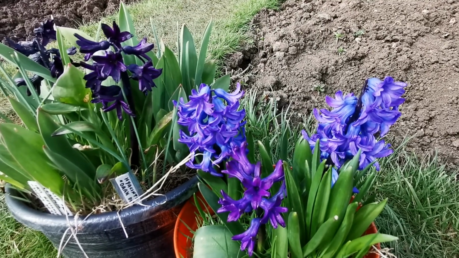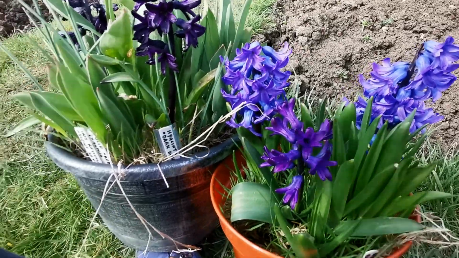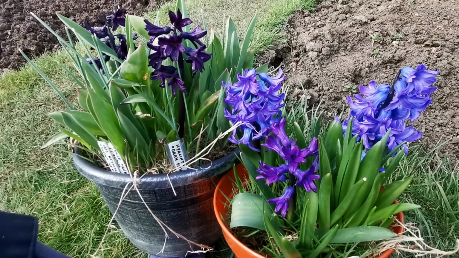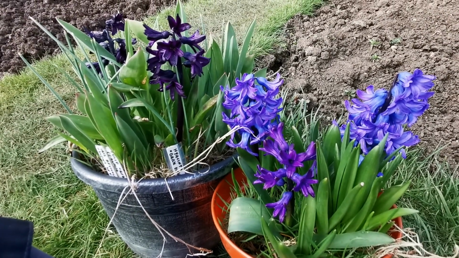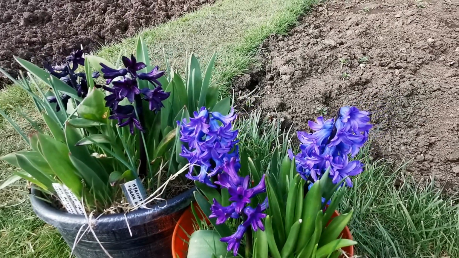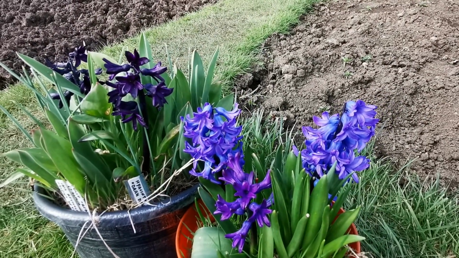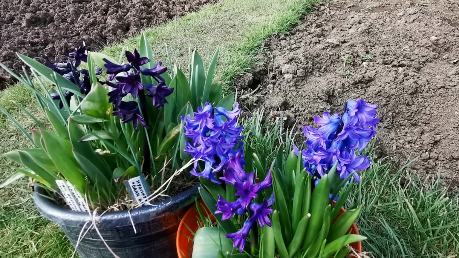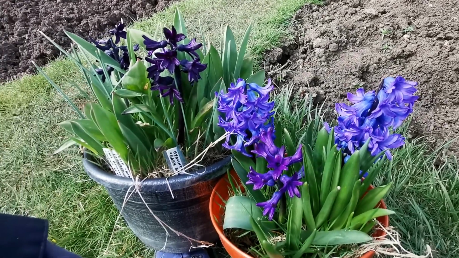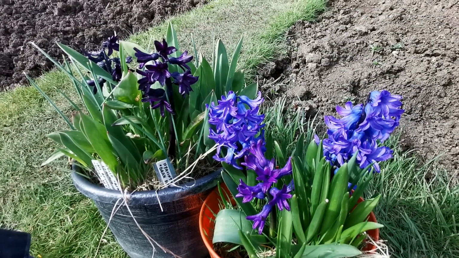The plants are also great in pots, as you can see, and the bulbs, as I said, need to be planted in autumn in well-drained soil, ideally 10 centimeters deep and 10 centimeters apart. This plant is quite cold hardy, hardy from USDA zone 4 to 8, so it is hardy throughout the United Kingdom where I live.